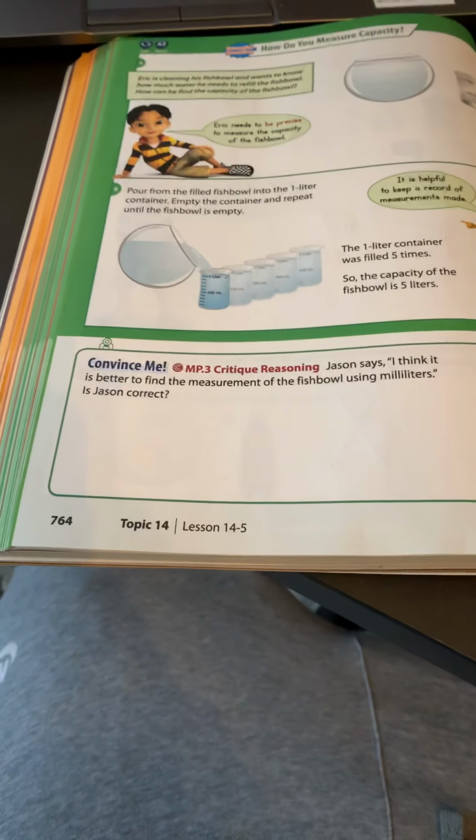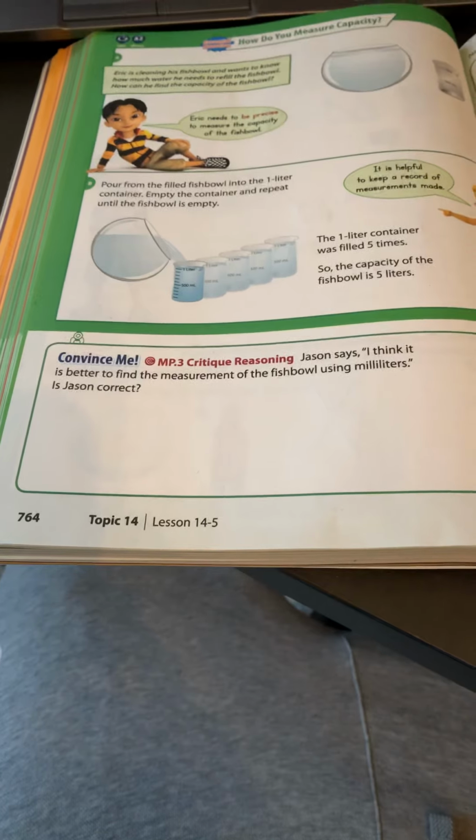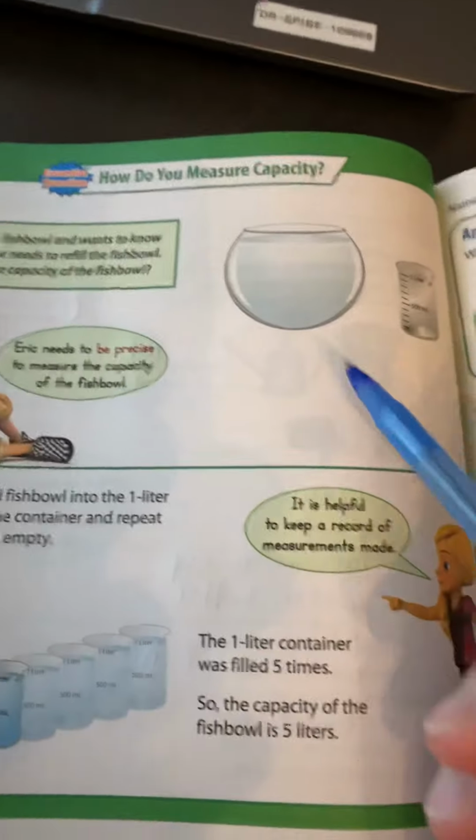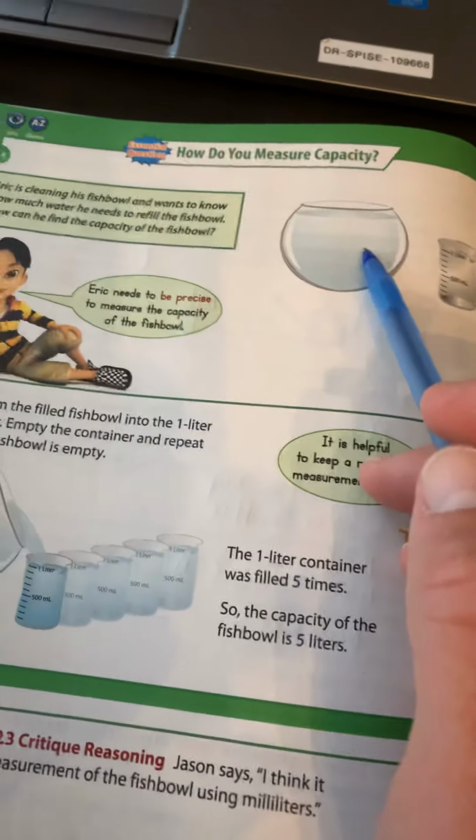Convince me. Jason says, I think it is better to find the measurement of the fishbowl using milliliters. Is Jason correct? So he wants to measure the capacity of this fishbowl using milliliters. Is he correct? No. Very good, Beezy.